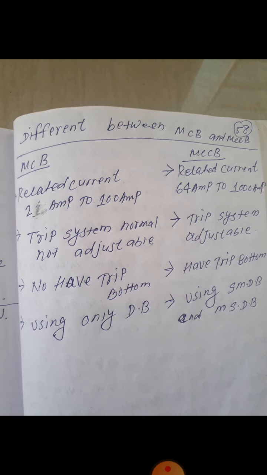The switch has three positions: on, off, and trip.